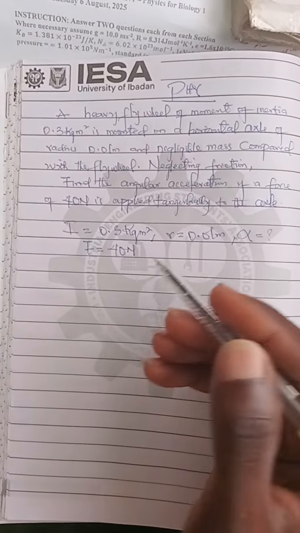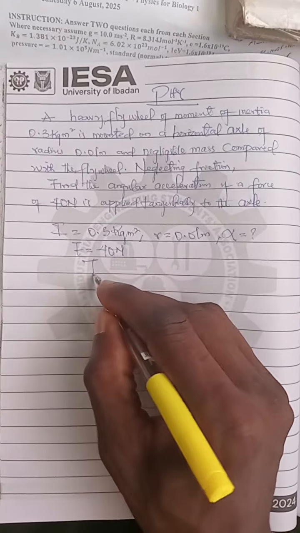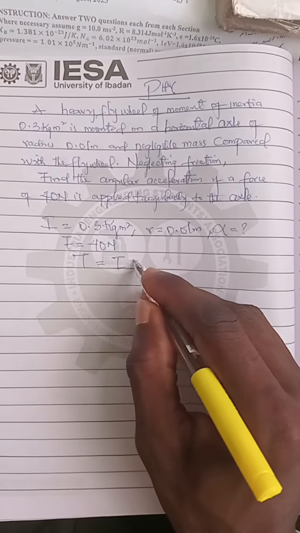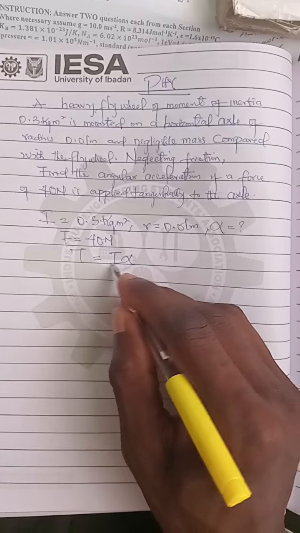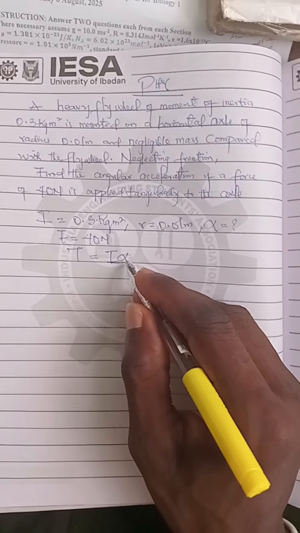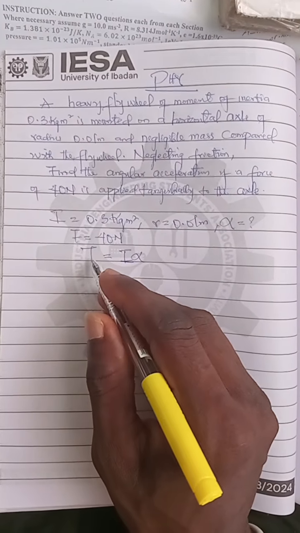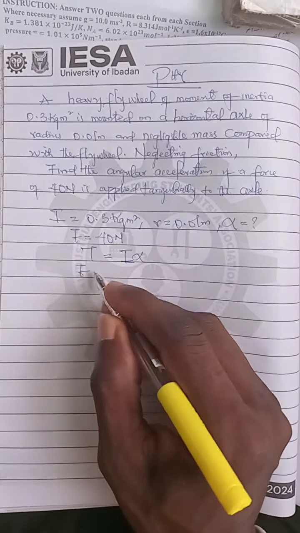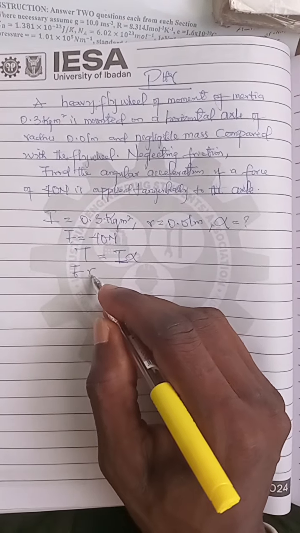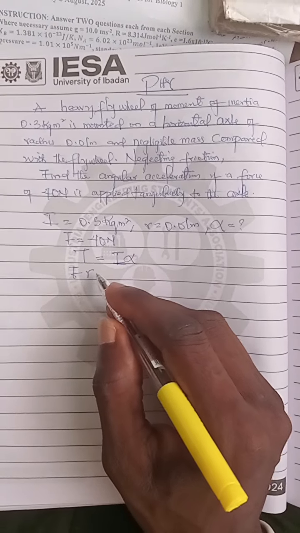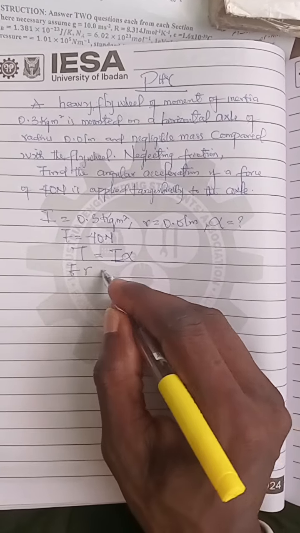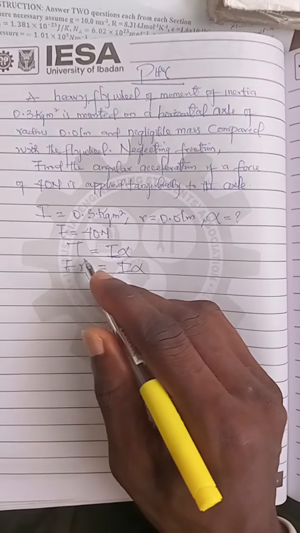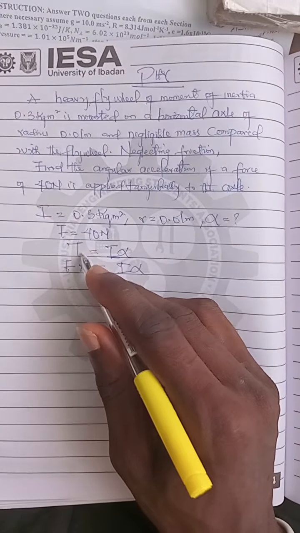So we can apply the torque formula. Torque equals the moment of inertia multiplied by the angular acceleration, that is the product of moment of inertia and angular acceleration. And don't forget that torque is also the product of force multiplied by the radius, or the distance from the center to the circumference of that particular machine, which must be equal to I alpha. Can you see now? So I simplify torque here to FR.